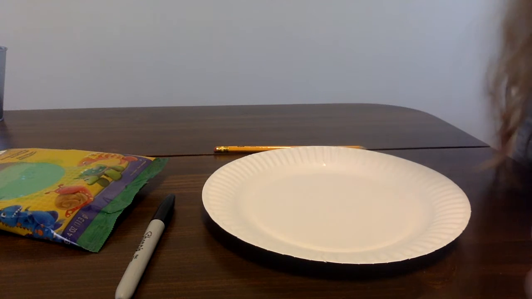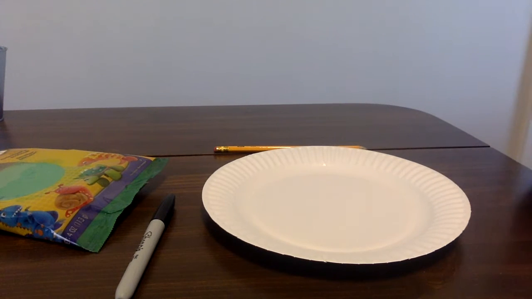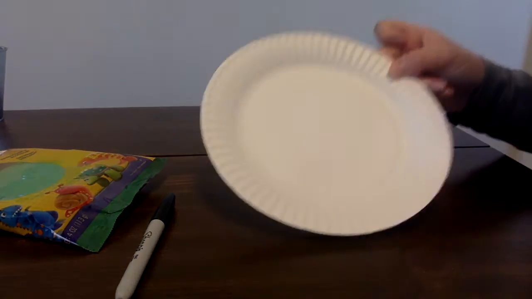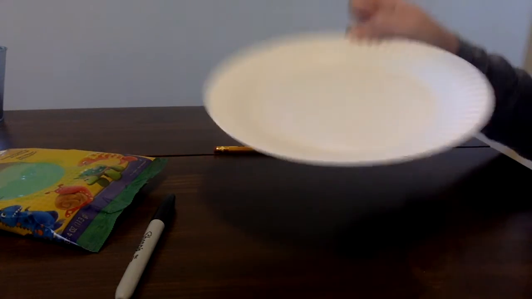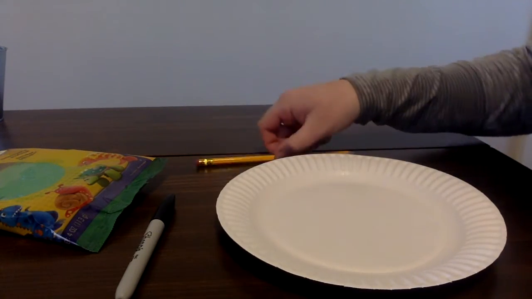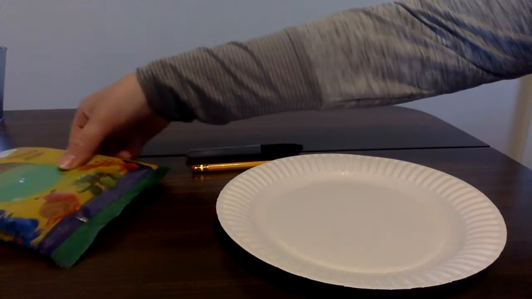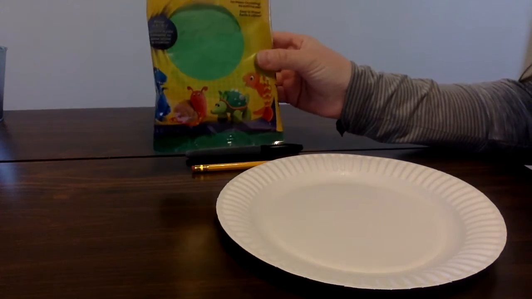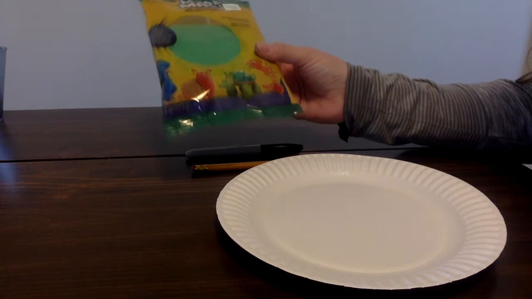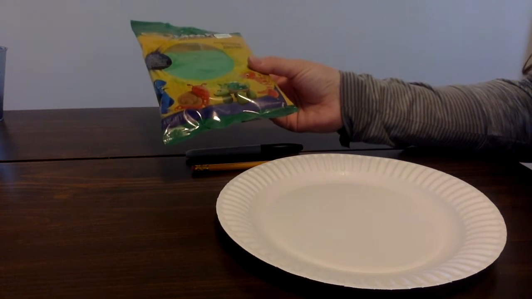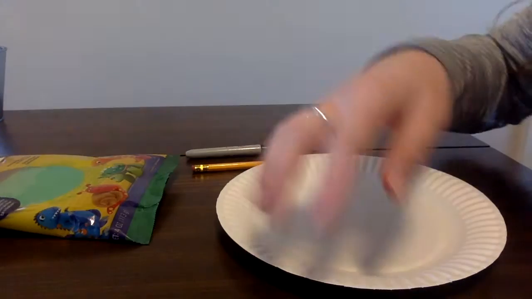In order to make our sundial, we are going to need some materials. So I am going to use just a blank paper plate like this. I have a pencil, I have a Sharpie or any kind of marker works, and then I also have this Model Magic clay, but you can use anything like Play-Doh. If you have some kind of putty or any other clay will work fine.